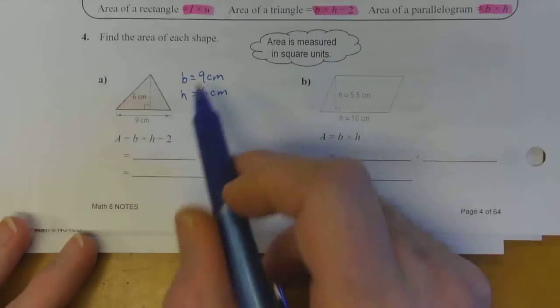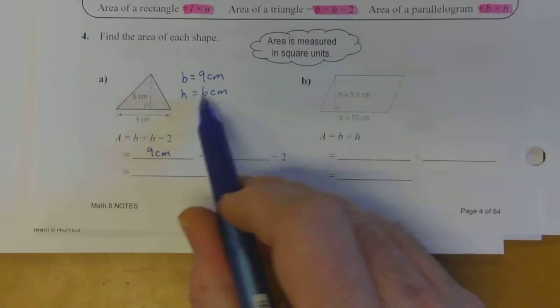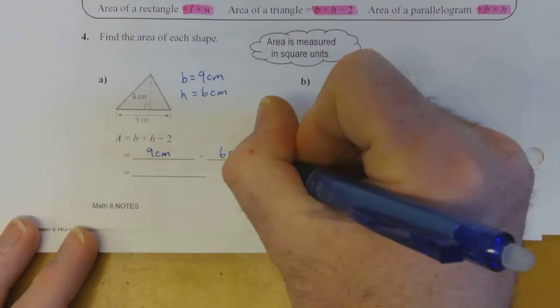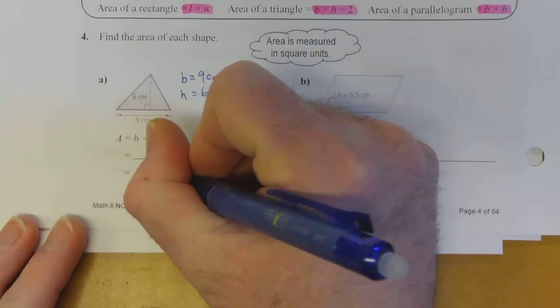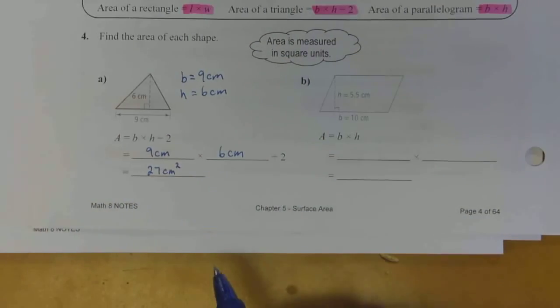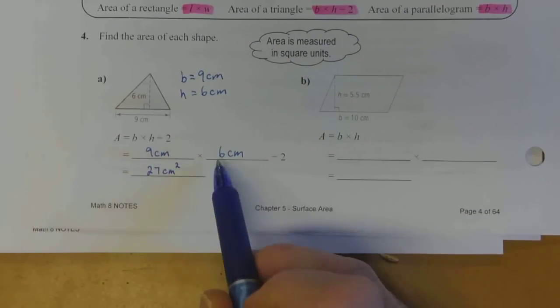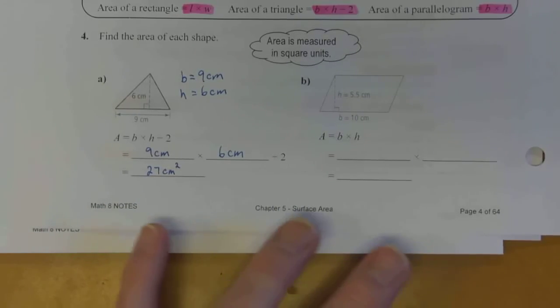So base, I said, was 9 for substituting into my formula. Height is 6 centimeters. And then now I can do the math. 9 times 6 divided by 2 will give you 27 centimeters squared. Remember, centimeters times centimeters is centimeters squared. 9 times 6 is 54. Divide that by 2 gives you your 27.